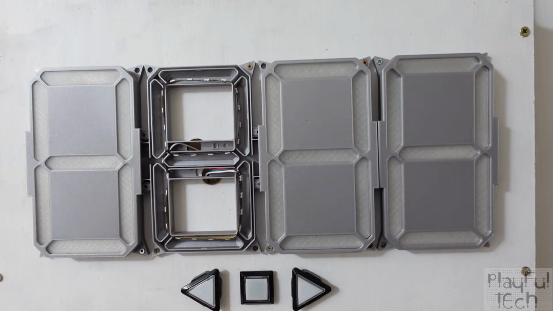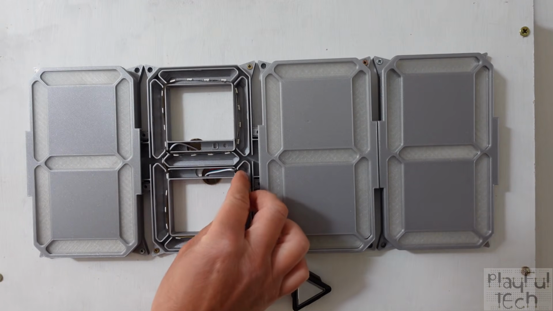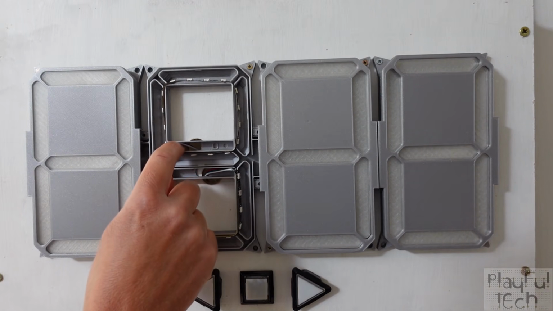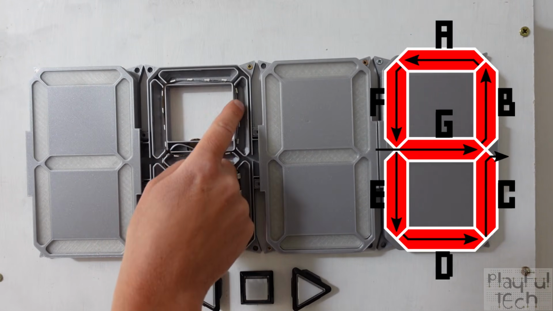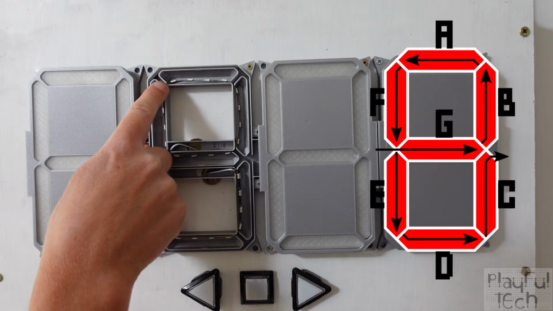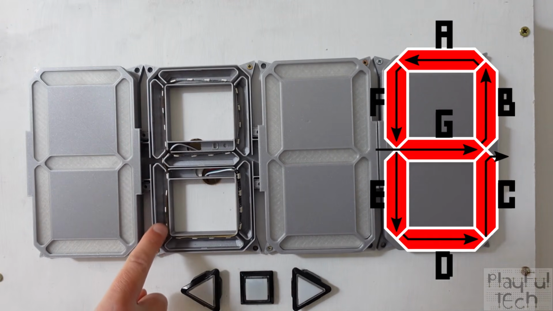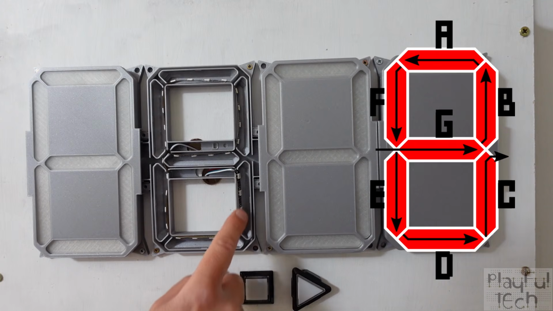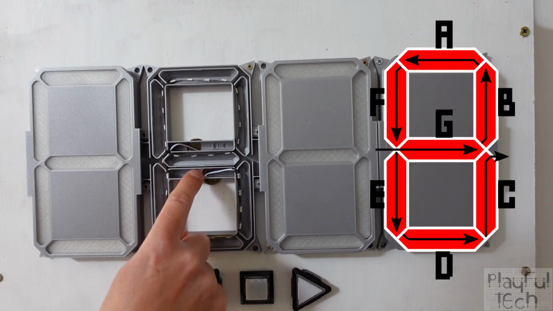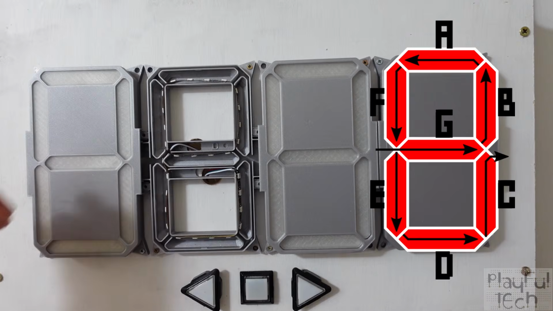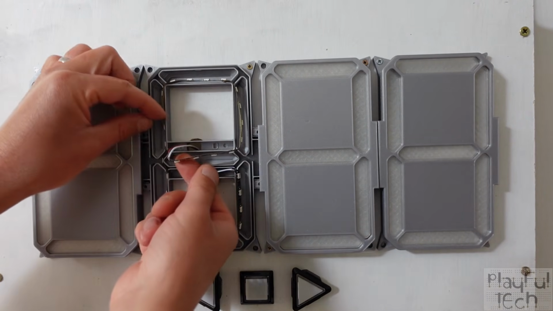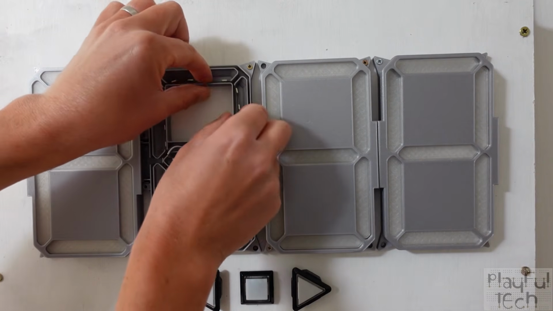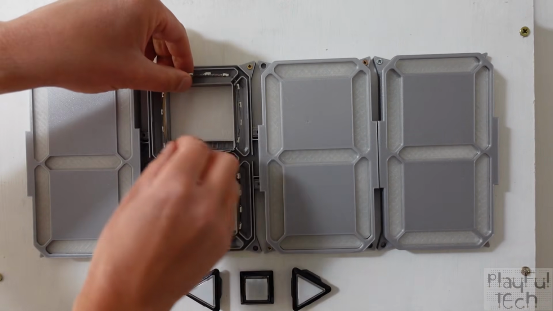So if I just pull the rest of these off, now you can see that the LED strip enters the digit through these wires here, and then it goes across the middle segment, up, across the top, and then down, all the way down this side, across the bottom, and finally up again before exiting the digit just here. Now, unlike in the previous example, I've not cut the strip into separate segments. This is all one continuous strip of LEDs.